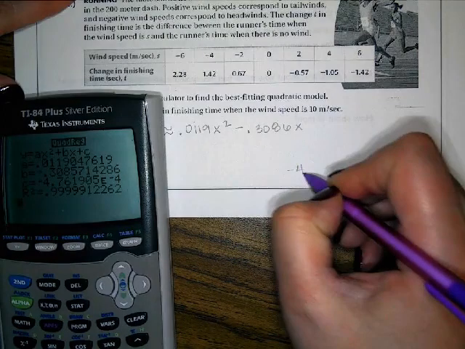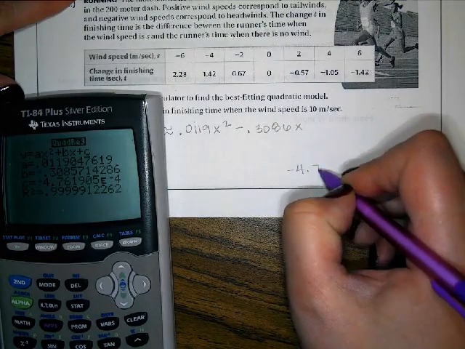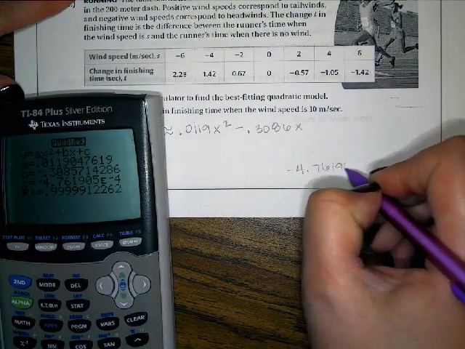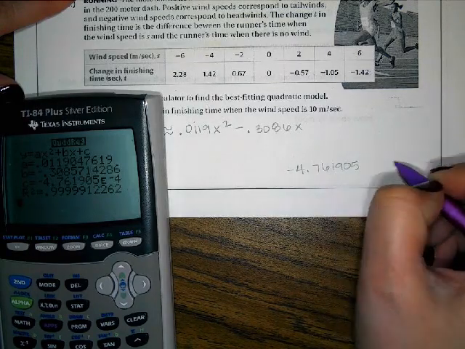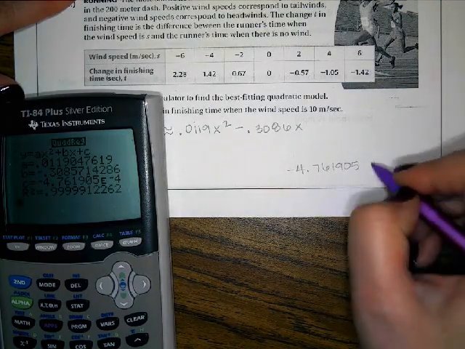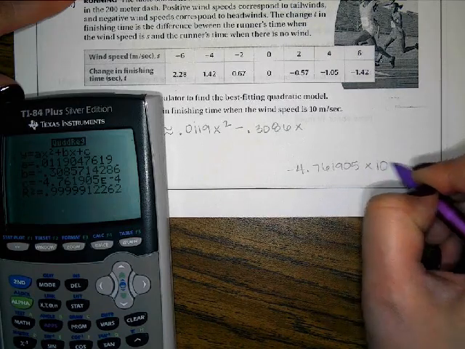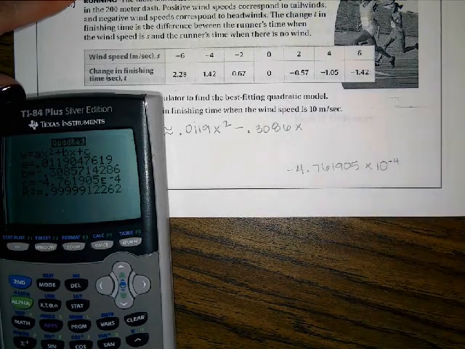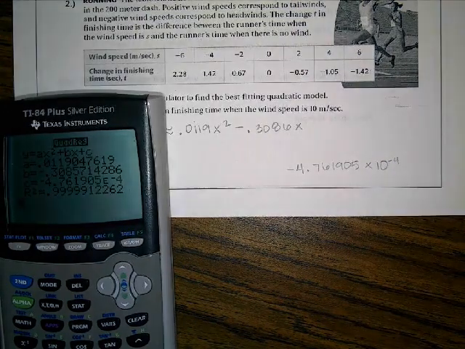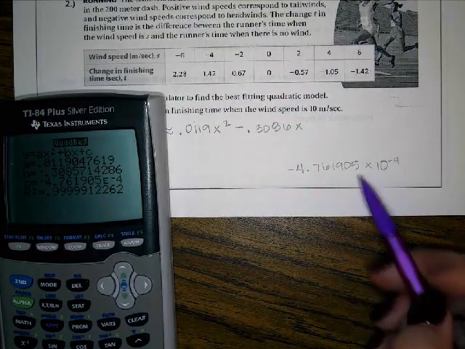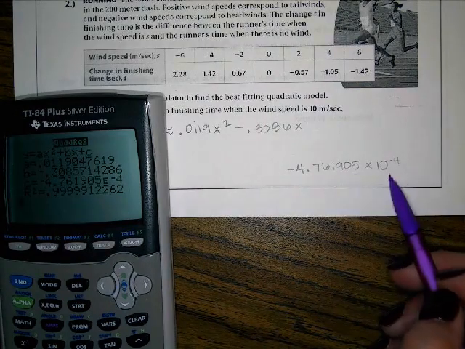So if they've written negative 4.761905 E negative 4, that E really means times 10 to the negative 4th. That's what it means when it says E negative 4. It means times 10 to the negative 4th.